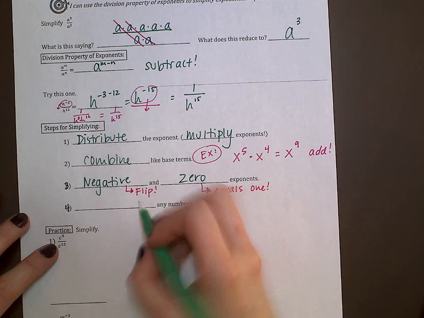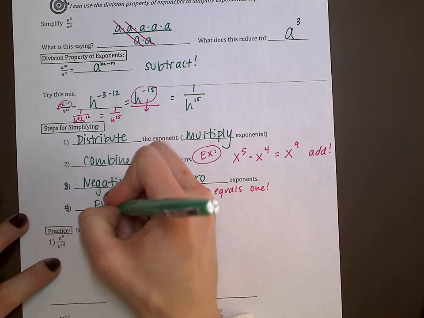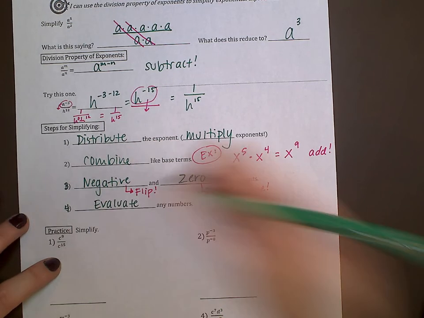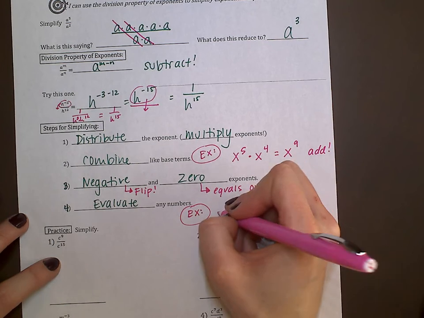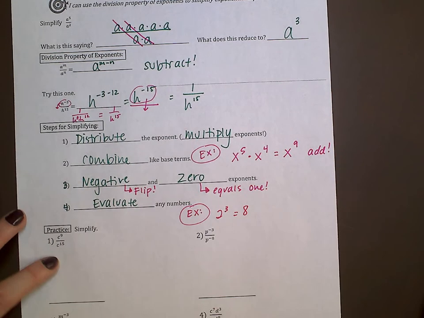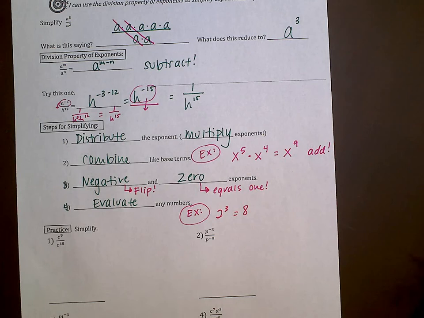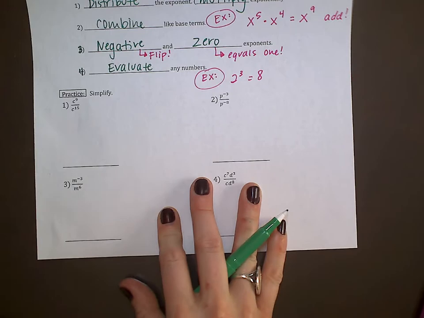The last thing you want to take care of is you want to evaluate any numbers. An example of this, it's all the same as last time. If you've got 2 to the third sitting in your expression somewhere, you want to write 8. Or if you've got 3 squared, say 9. So figure out the number. You've got to do that for it to be fully simplified. All right, just takes practice, so let's get into it.